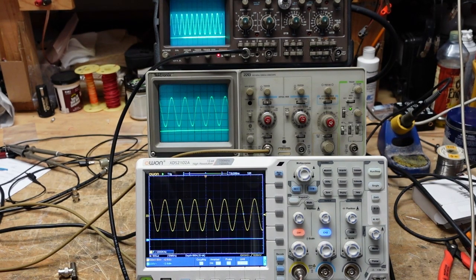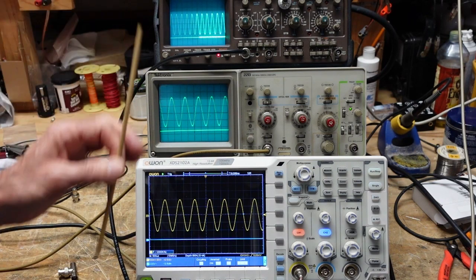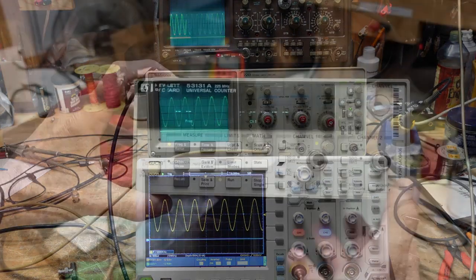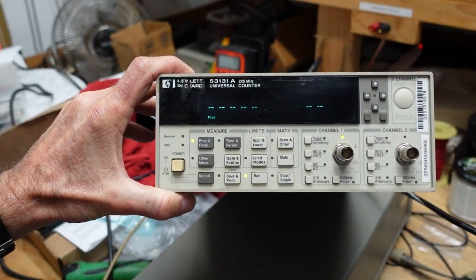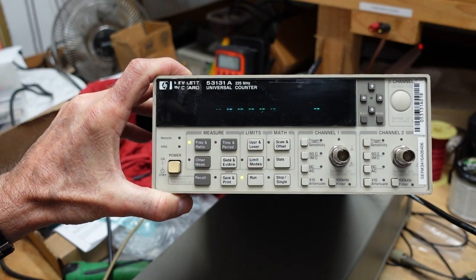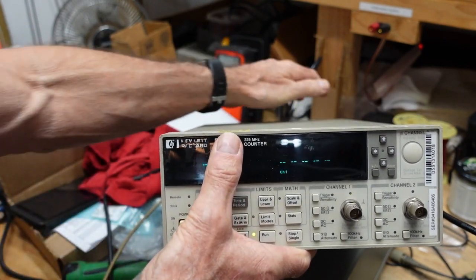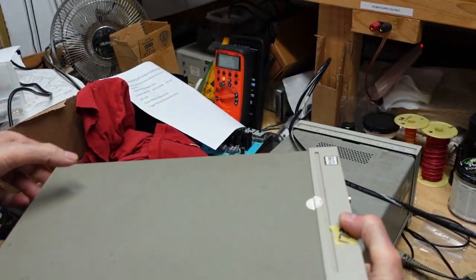One of the other things I'm going to talk about is triggering from one channel while observing another, and I'm going to give you a demonstration of that. So let me stop right here. Okay, what I have here is a Hewlett-Packard universal counter, and what we're going to do with this is we're going to adjust the time base, and I'll show you how you go about doing something like this.